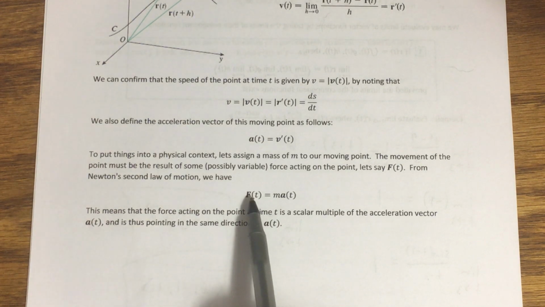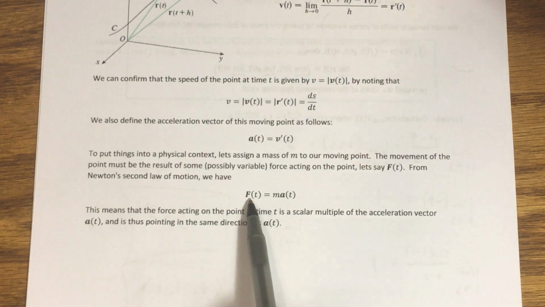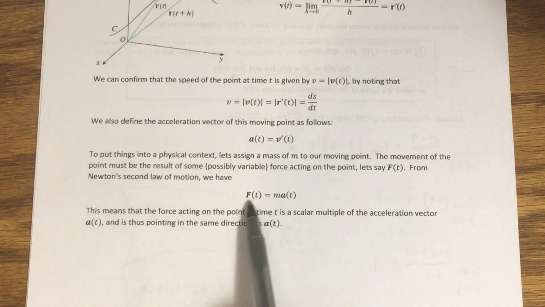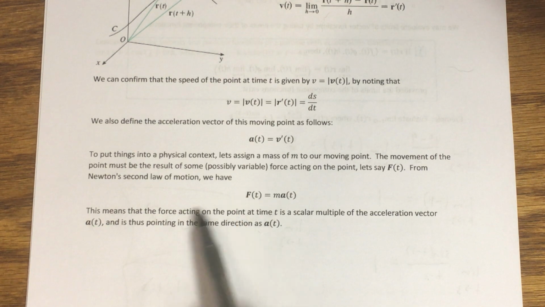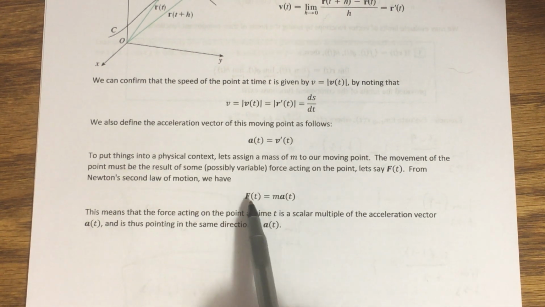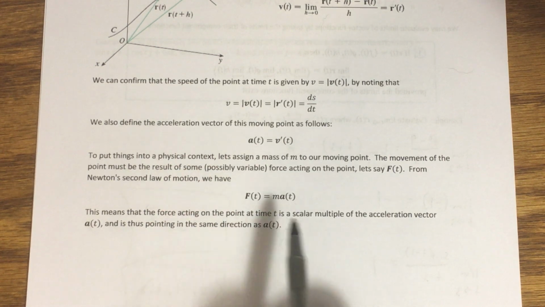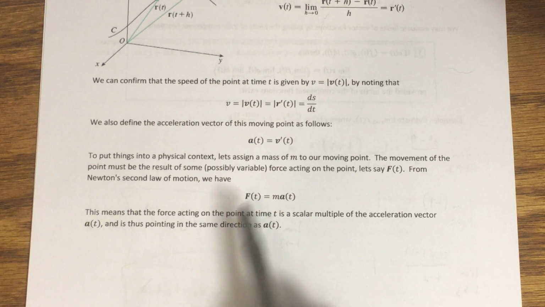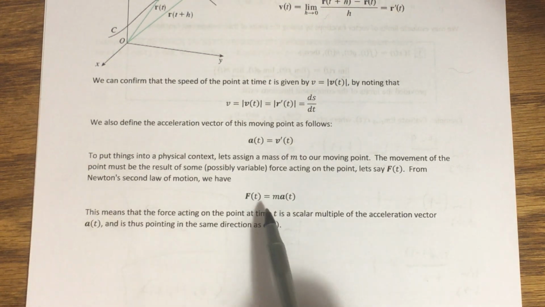But we've already seen that force in this class is represented by a vector, and we've defined acceleration as a vector as well. And force is not necessarily constant. Force can be a variable function. So when I say here possibly variable force, that means that force can be changing depending on the time t or the position of that point.